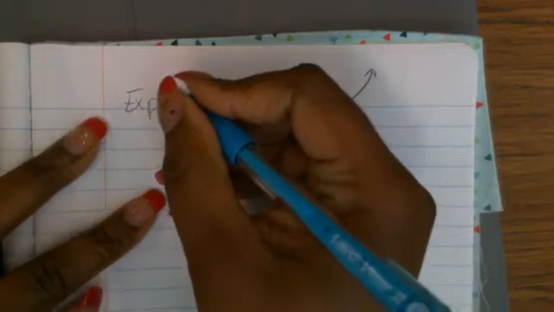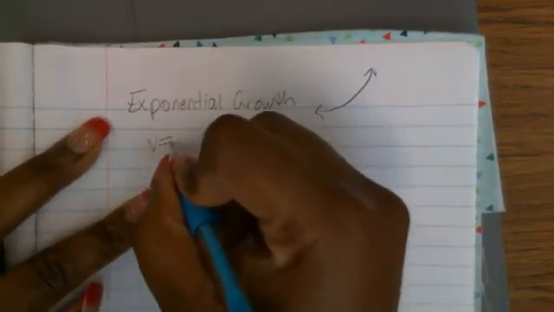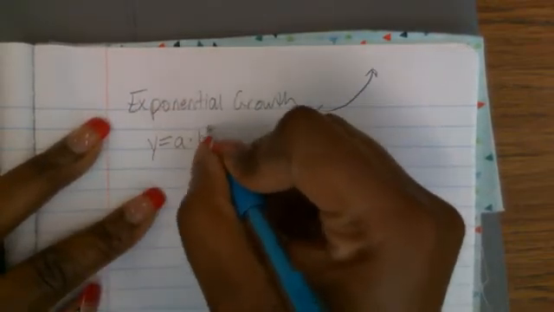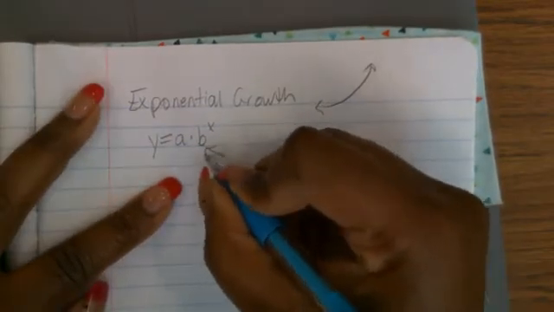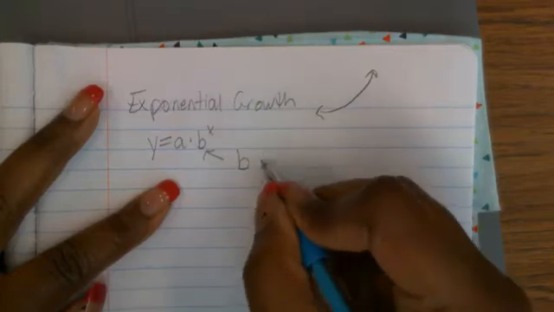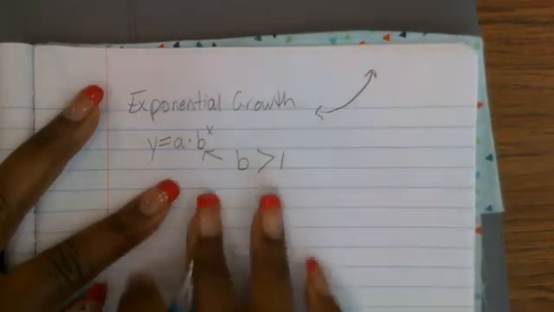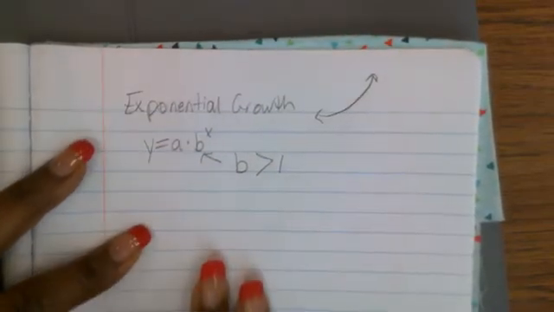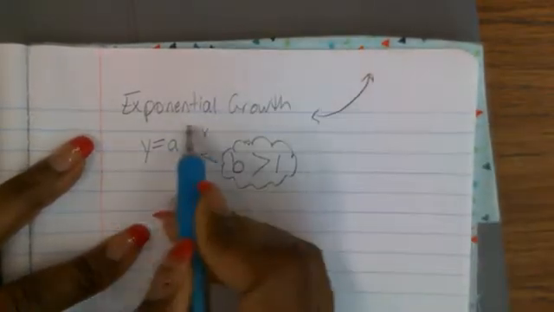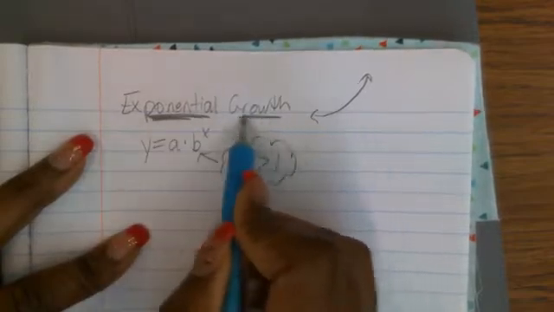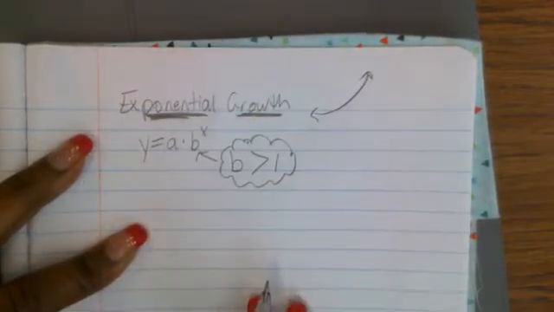But for an equation, y is equal to a times b to the x power, you have to look at your b to know. If your b is greater than 1, then it's exponential growth. That's how you know. B has to be greater than 1 for it to be exponential growth.